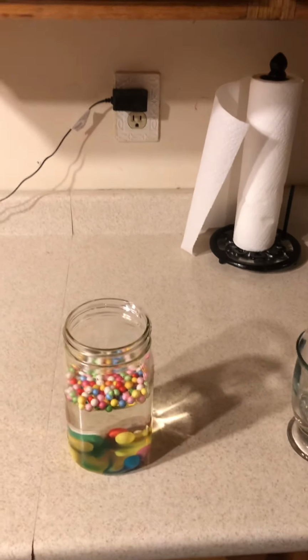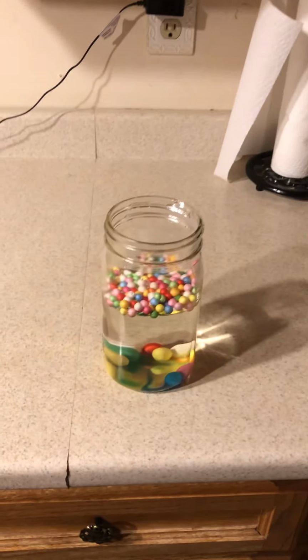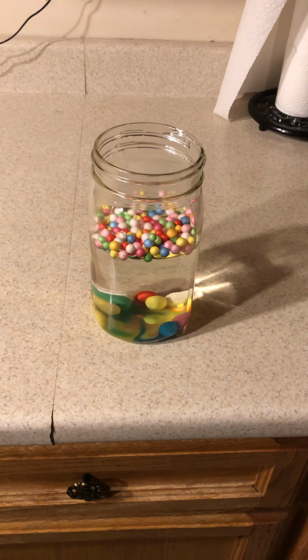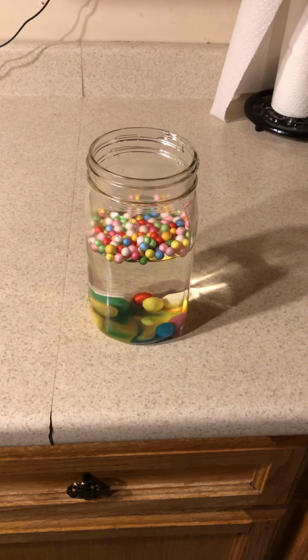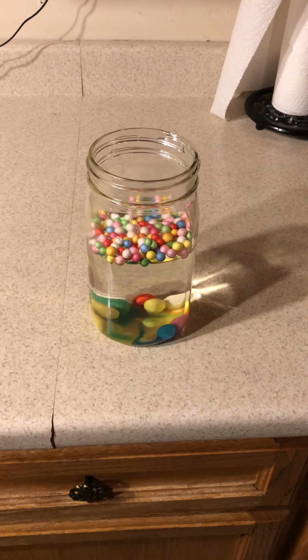And right here, we've always talked about density, but since it's mentioned in our lesson for today, I wanted to show you an example of density.